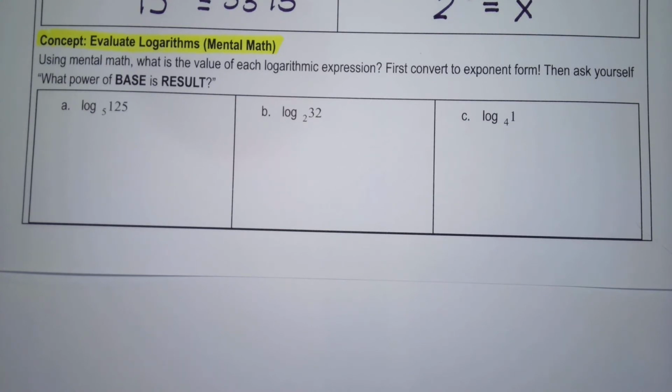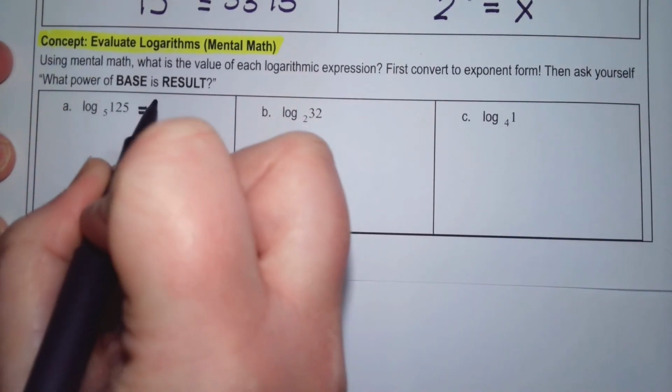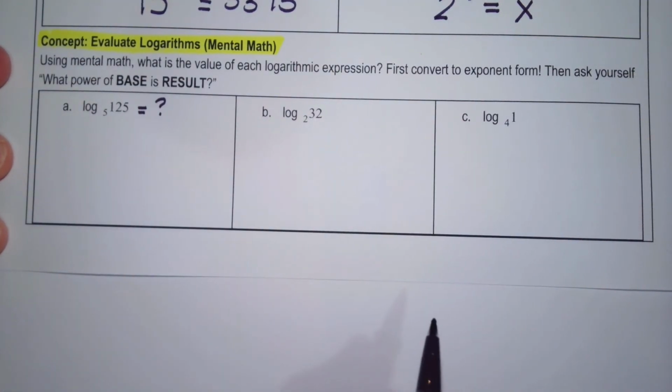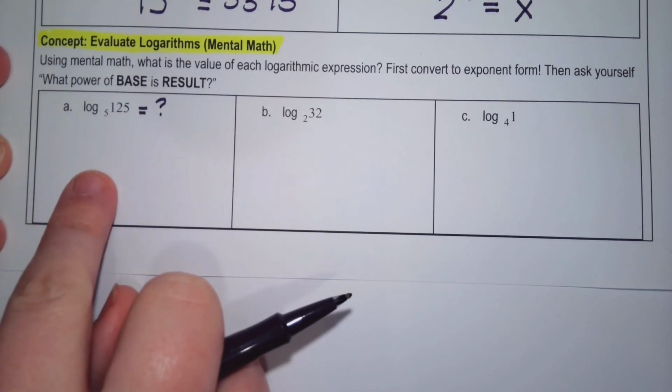First, convert to exponent form. Then ask yourself, what power of the base is the result? The first thing I recommend doing here is setting the log equal to a question mark, so that we know how to write this in exponent form.